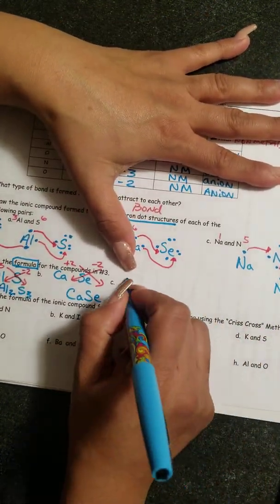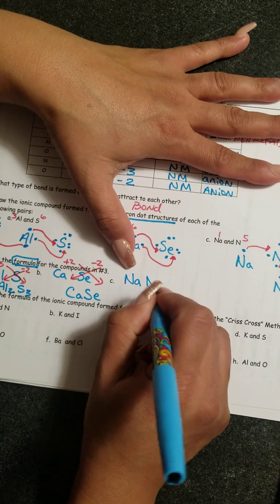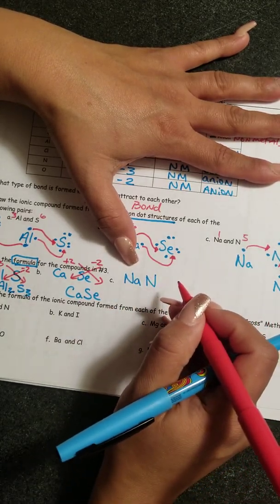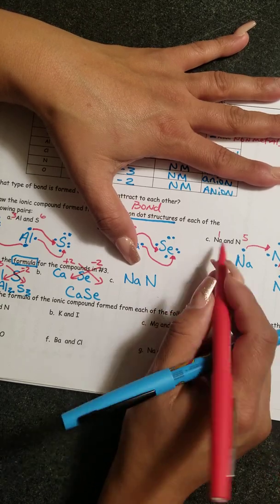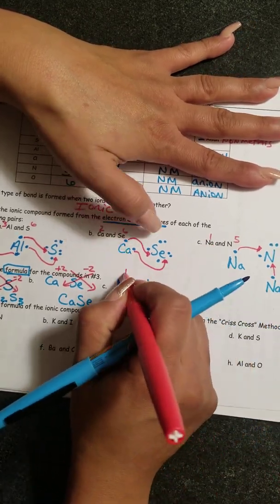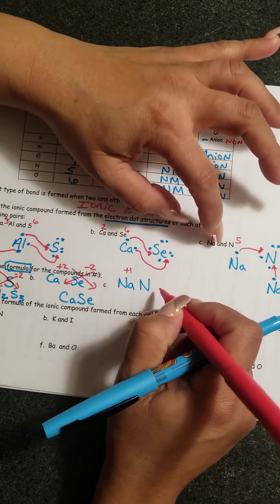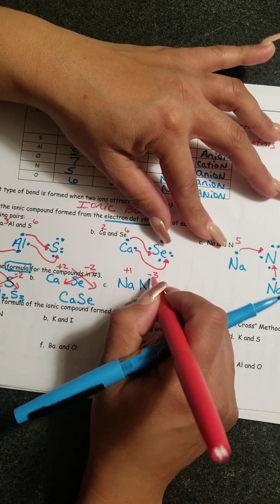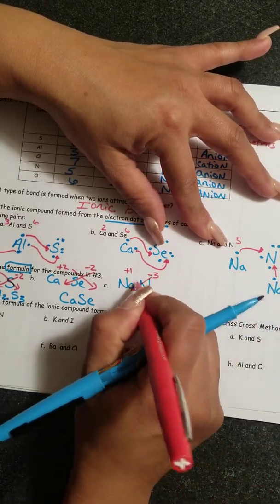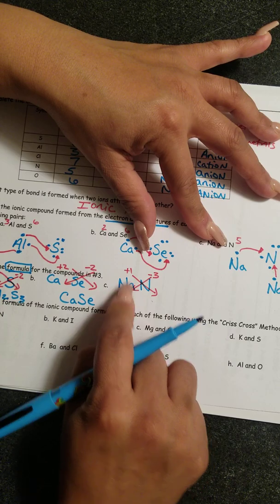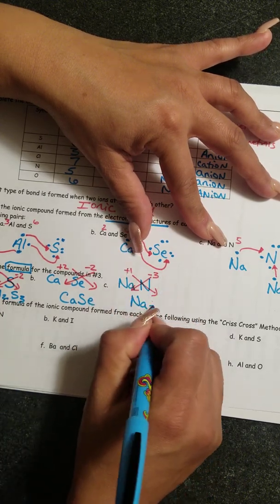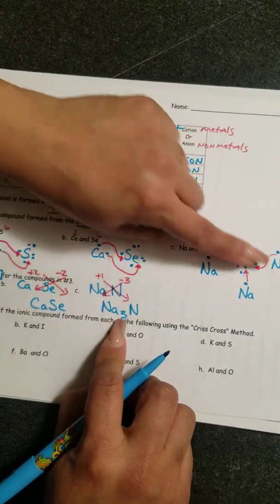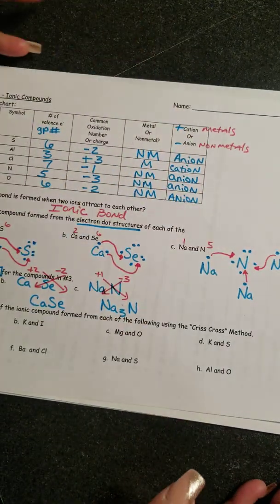Next one. Sodium and nitrogen. Sodium is a metal, so it goes first. Na. Nitrogen is a nonmetal, it goes second. Okay. Sodium is in group 1, so that's going to be a +1 charge. Nitrogen is in group 15. He needs 3 more, so it's a -3 charge. I'm going to crisscross those, and so the 3 comes down to the 1. Na3N. How many Na's? 1, 2, 3. How many N's? 1. Perfect.